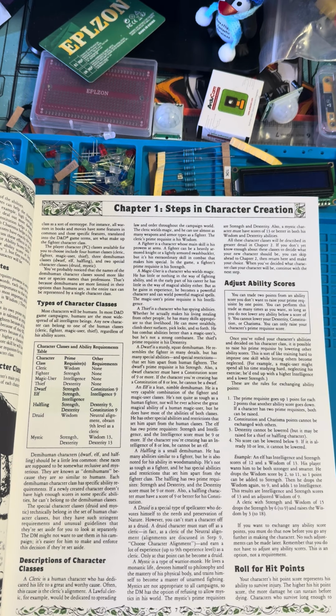An elf is a lean, nimble demi-human. He is a very capable combination of the fighter and magic user classes. He's not quite as tough as a human fighter, nor will he ever achieve the great magic ability of a human magic user, but he does have most of the abilities of both classes.